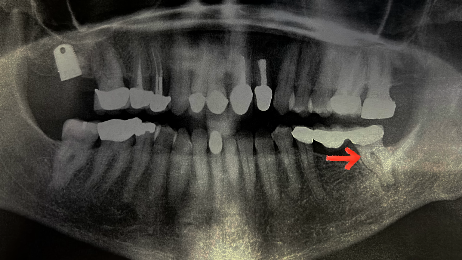I placed the patient on antibiotics and then saw her back 4 days later to remove the packing. I soon after had her back to extract the tooth. I know some people are going to ask, why didn't I just extract the tooth when I drained the abscess?